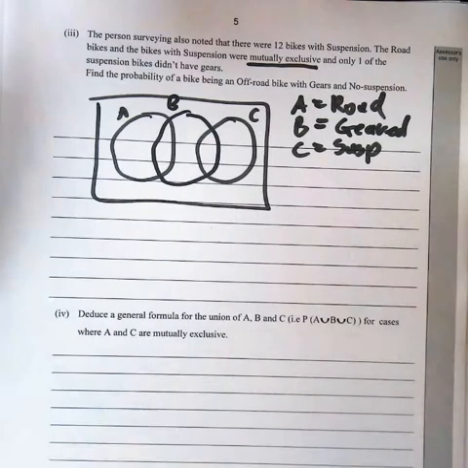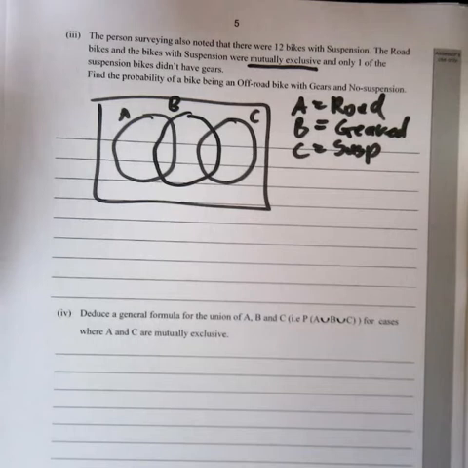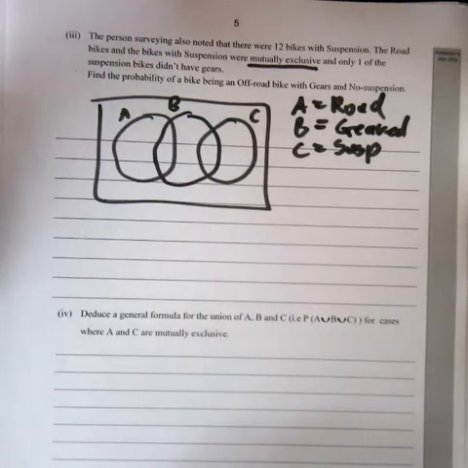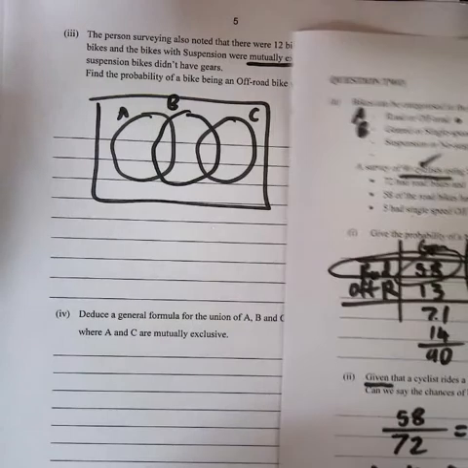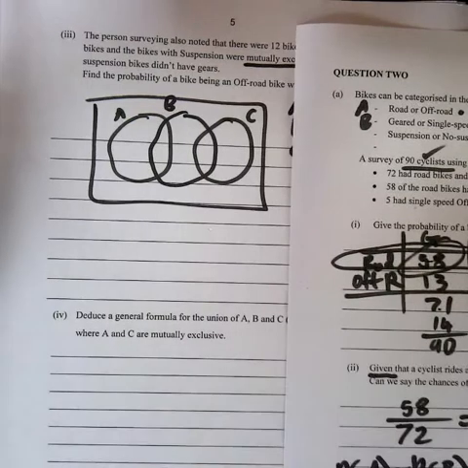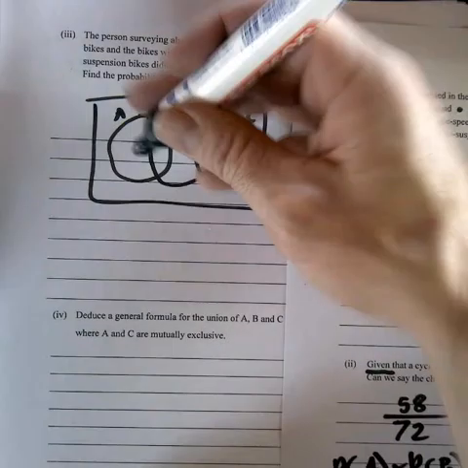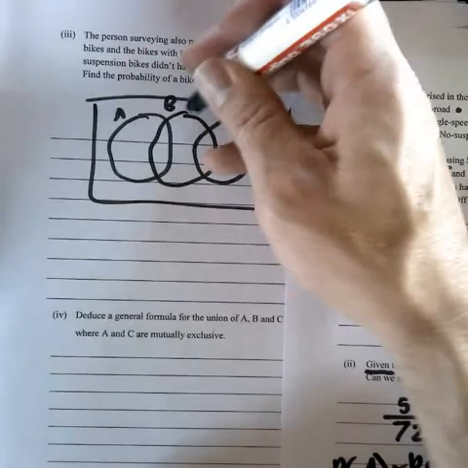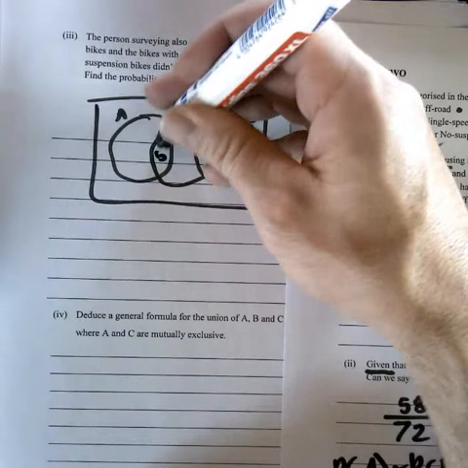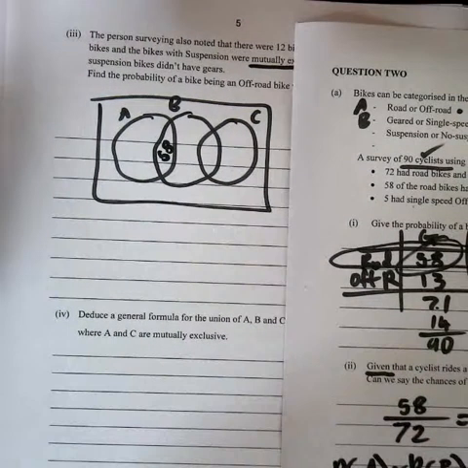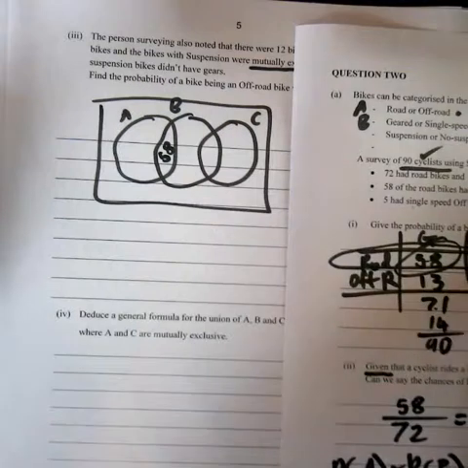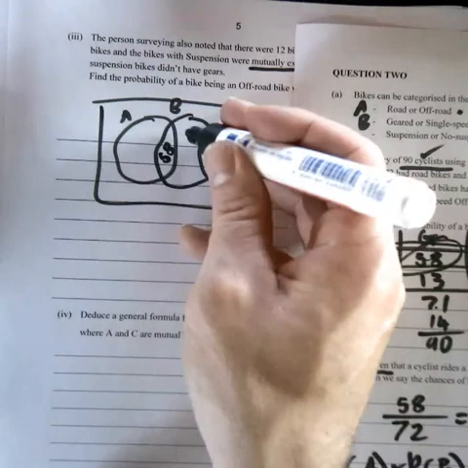Alright? Now we're going to try to fill in some numbers. Our previous bit of table can help us quite a bit with that. There were 90, what do we know? We know that 58 of them were road bikes and geared. Sorry if that's hard to see. We know that 14 of them were road bikes but not geared, so they're outside of B but they're inside of A.